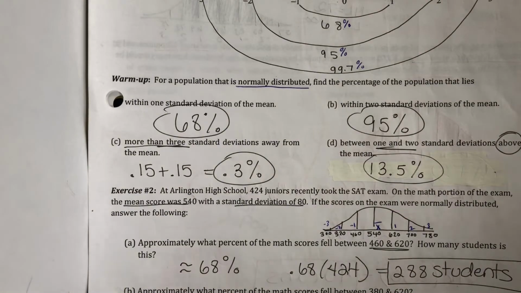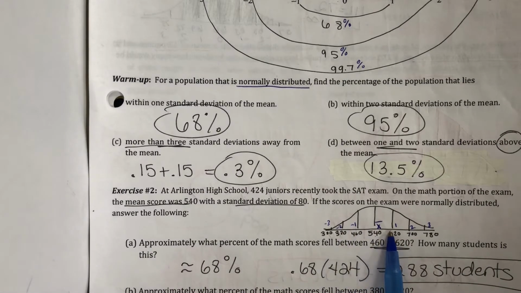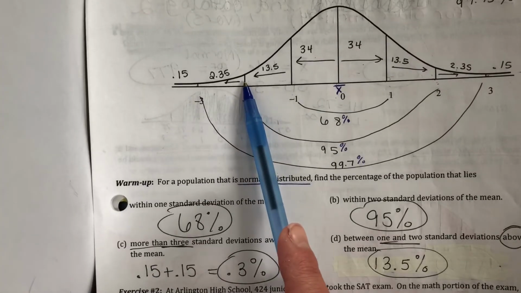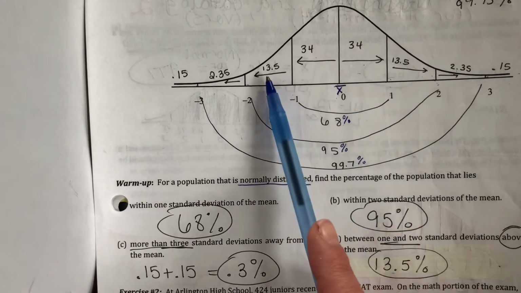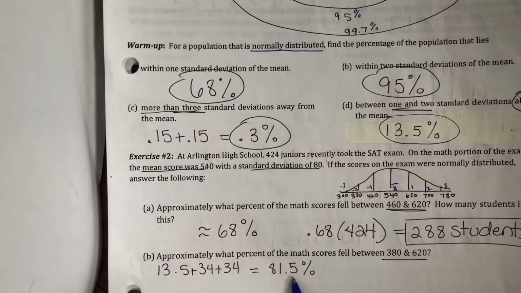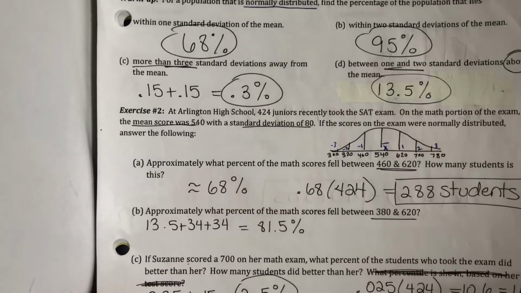So part B, what percent of the scores fell between 380 and 620? 380 and 620. So that's 2 standard deviations below, all the way up to 1 standard deviation above. So 2 standard deviations below to 1 above, I'd add 13.5, 34, and 34. 81.5.